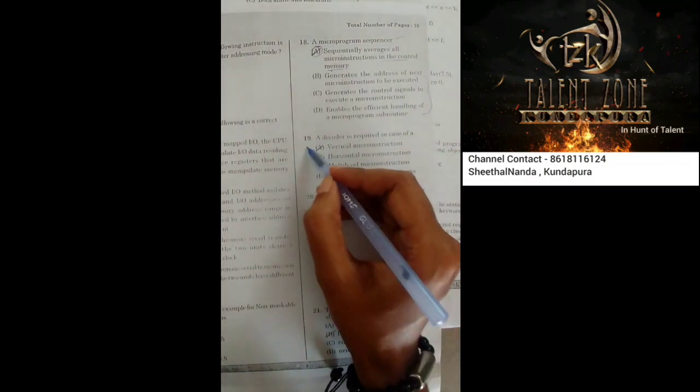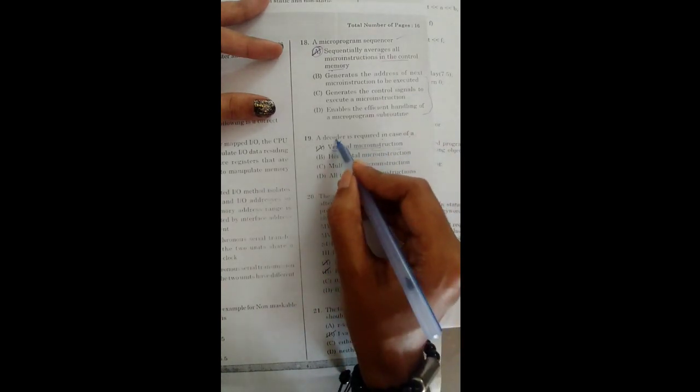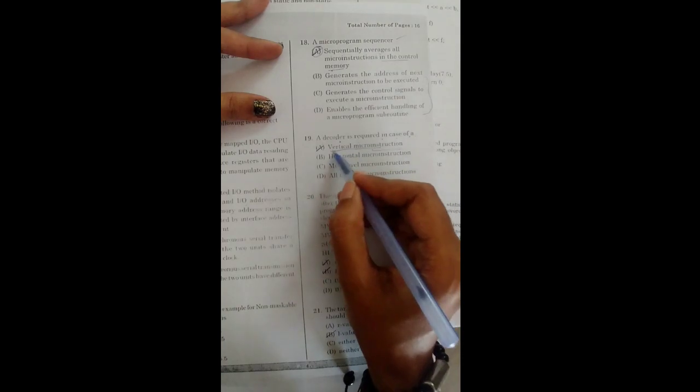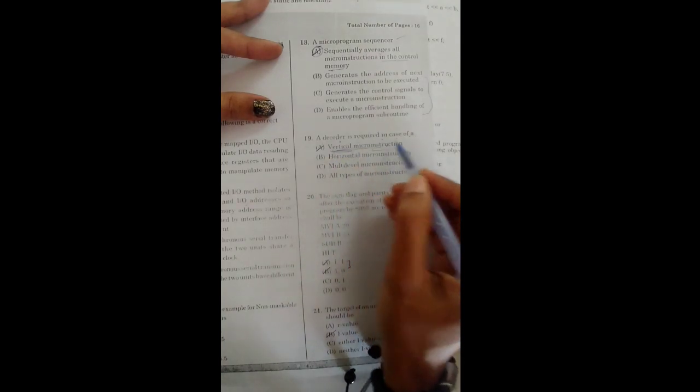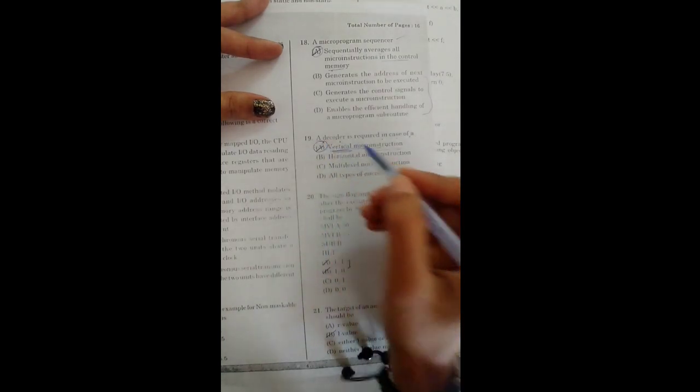Next is 19th. A decoder is required in case of. So why do we need a decoder? That is in the vertical microinstructions. So a decoder is always required in the case of vertical microinstructions and not in all the others. So option A is the correct answer.